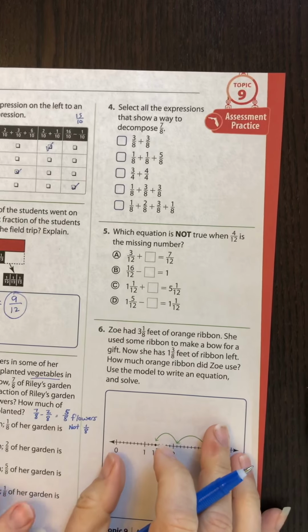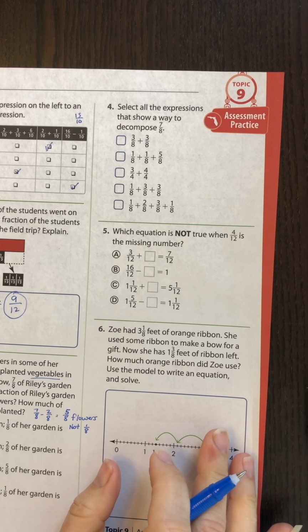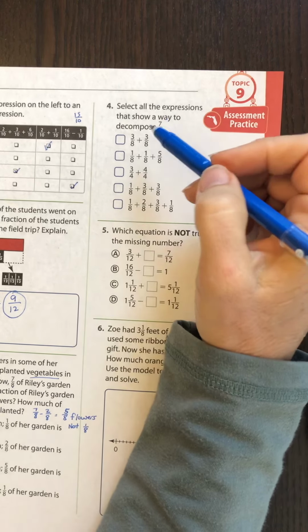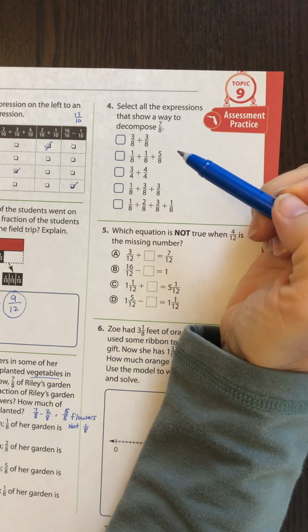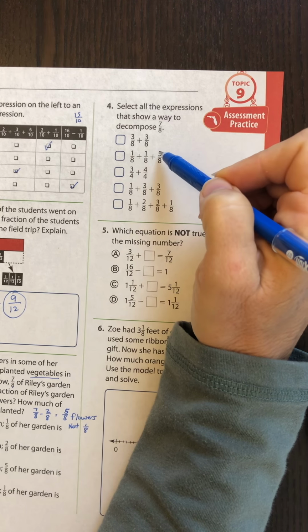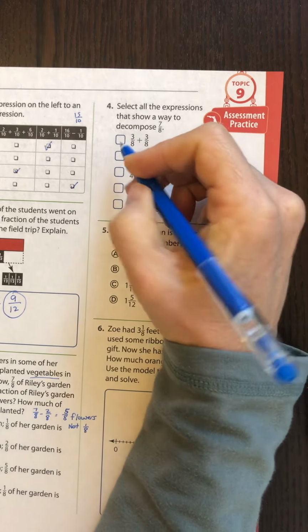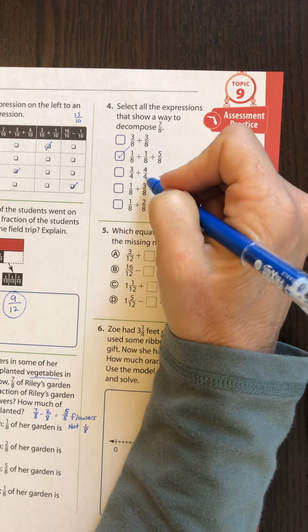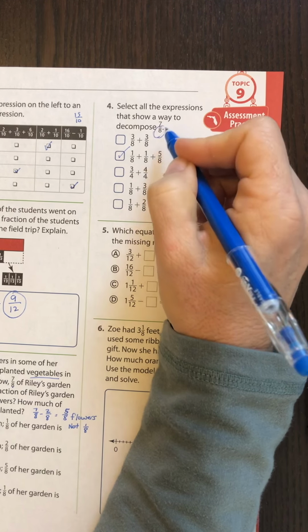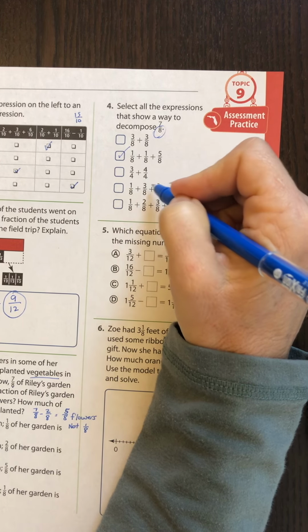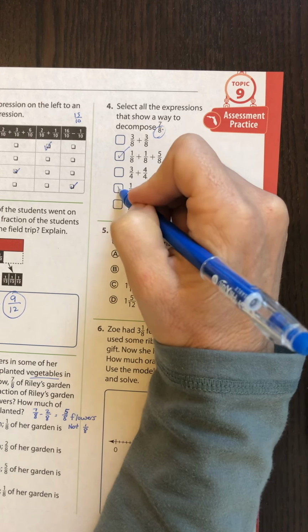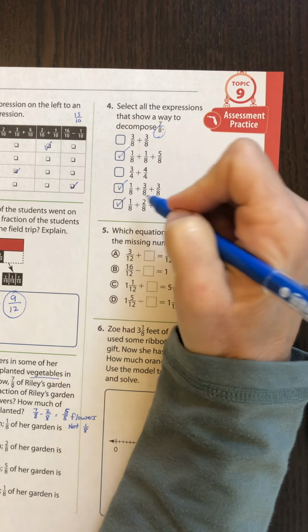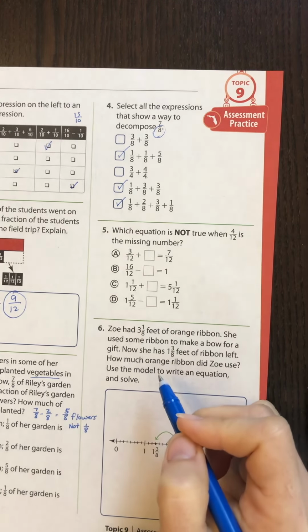Moving along to number 4, select all the expressions that show a way to decompose 7/8. Decompose, take apart. 3 plus 3 is 6. 6/8 does not equal 7/8. 1 plus 1 is 2, plus 5 is 7. That would work. 3 plus 4 is 7, but we don't have the same denominator. We need an 8. 1 plus 3 is 7, 7/8. 1 plus 2 is 3 is 6, 7/8. All right.